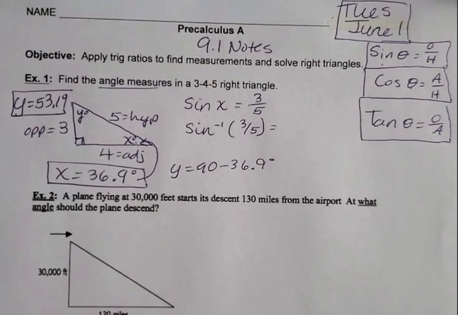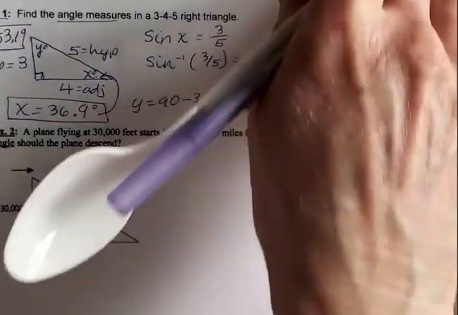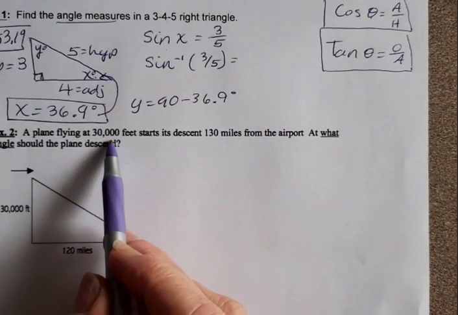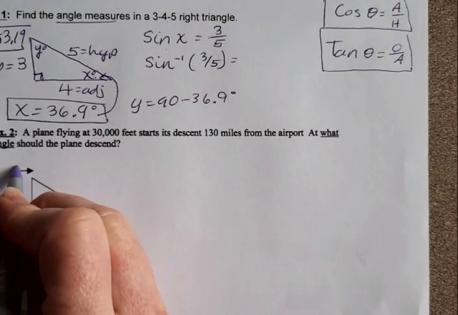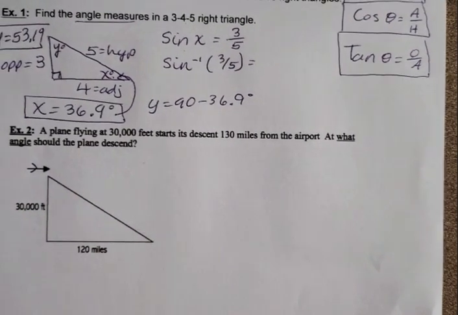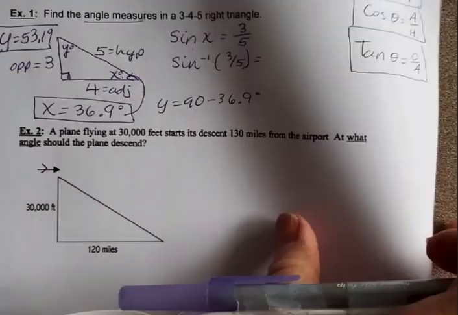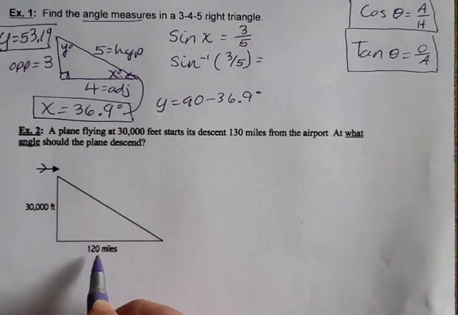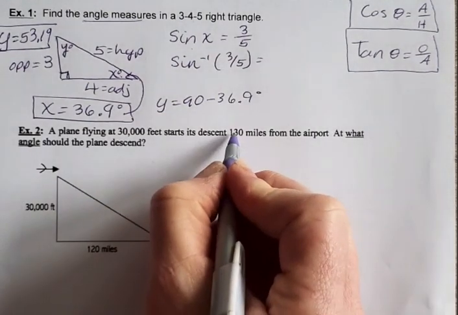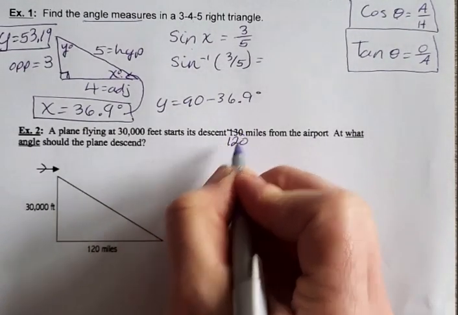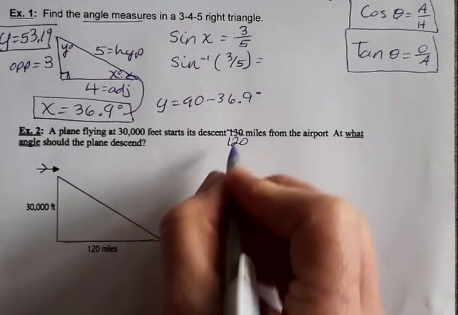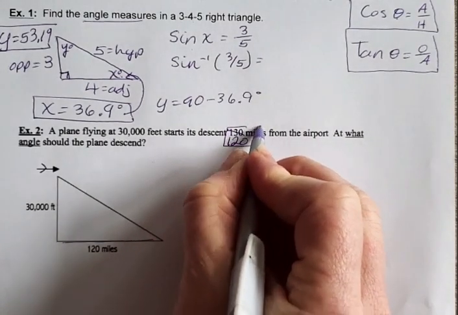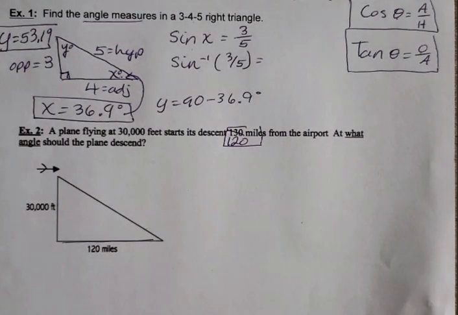For example 2, we were given that a plane is flying at 30,000 feet. So here's our airplane right here. And it starts its descent about 130 miles from the airport. That's a typo. Actually, that should be 120 miles because I have it marked here as 120 miles. So it starts its descent 120 miles from the airport. And at what angle should the plane descend?